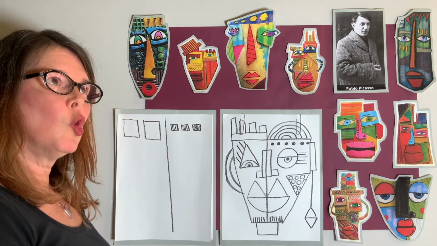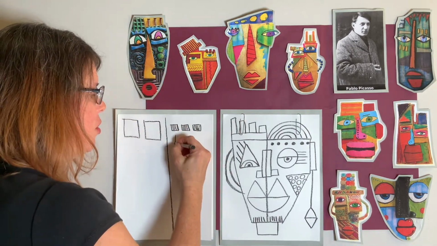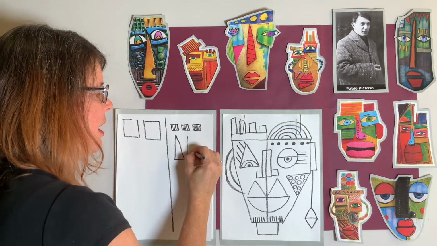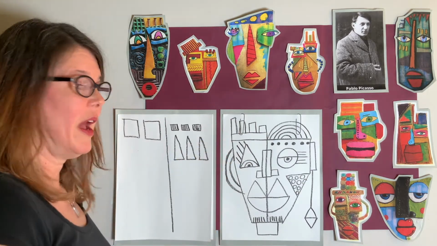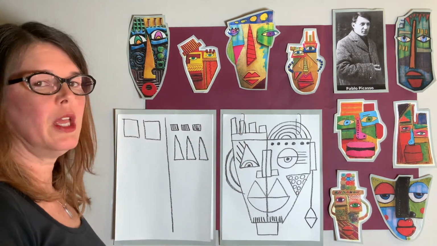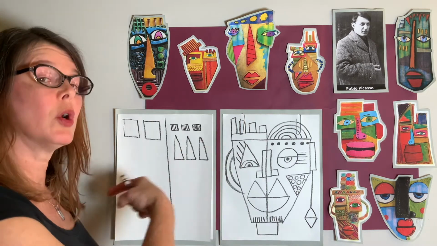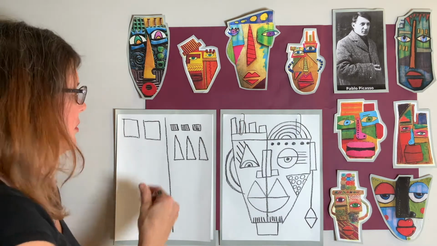Let's do triangles. Let's do tall, skinny triangles on this side. I have 3 tall, skinny triangles. I'm going to do more triangles on this side, and they're not going to be as tall.